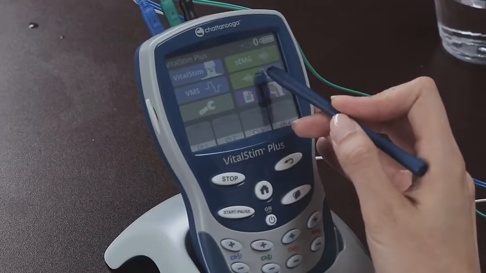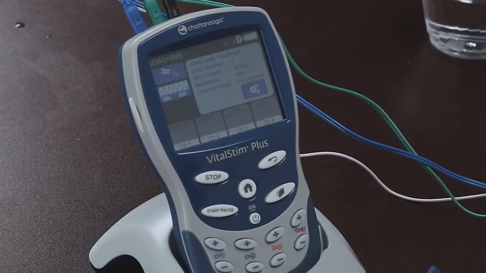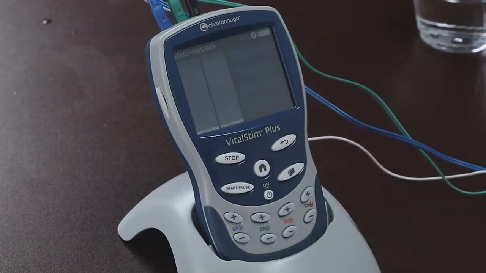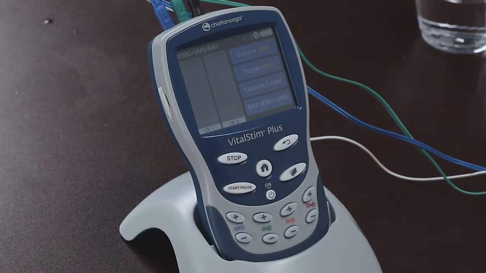So pressing EMG triggered stim will get us to the point where we can set the parameters for both the stim and EMG. So let's press the gears icon, which is the setting button, to edit these settings.